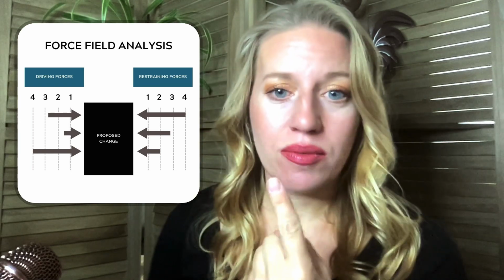So step 1, we identified the change. Step 2, we identified driving forces. And step 3, we identified the restraining forces. Step 4 is we're going to analyze and prioritize. So you're going to rank these 1 through 5, 1 through 10, and you're going to see which one has the most impact. So we go through each driving force one by one. 1 is very low impact. Like if we would do this change, the driving force behind it is mild.